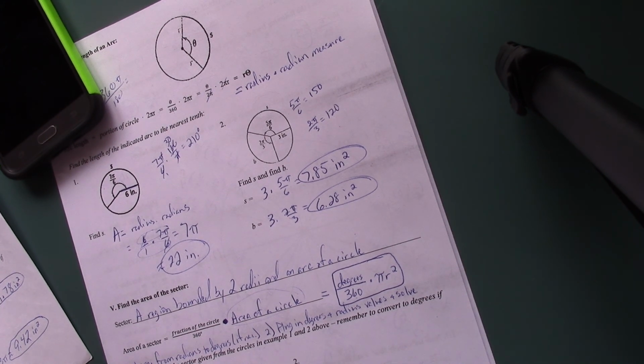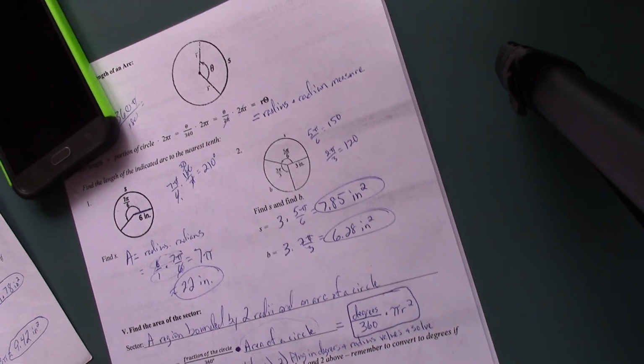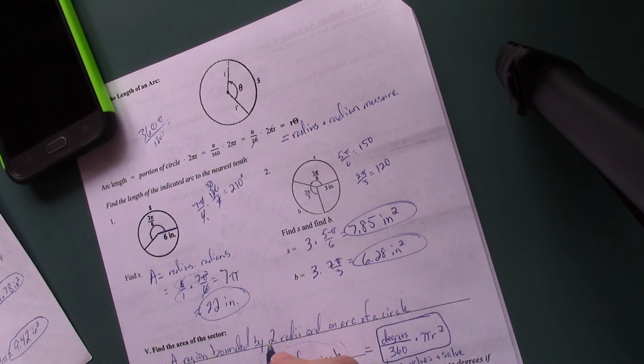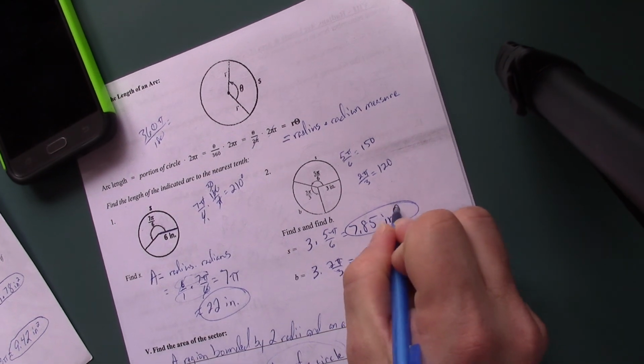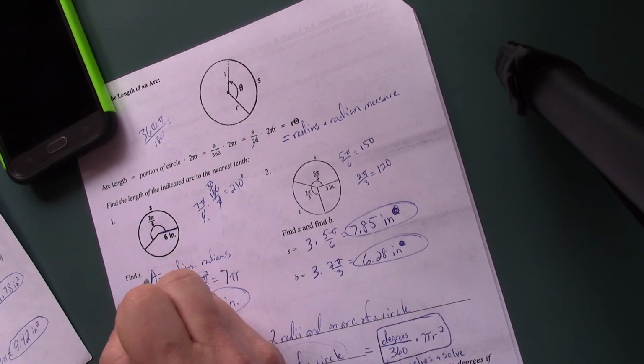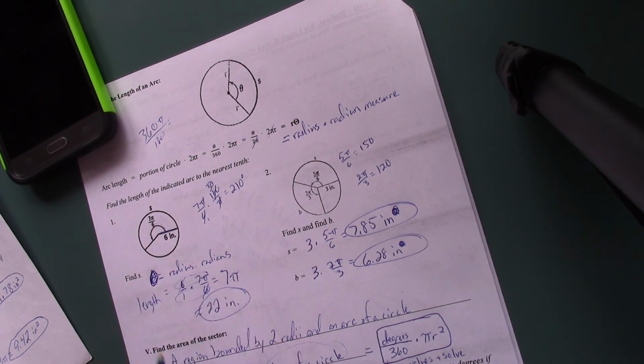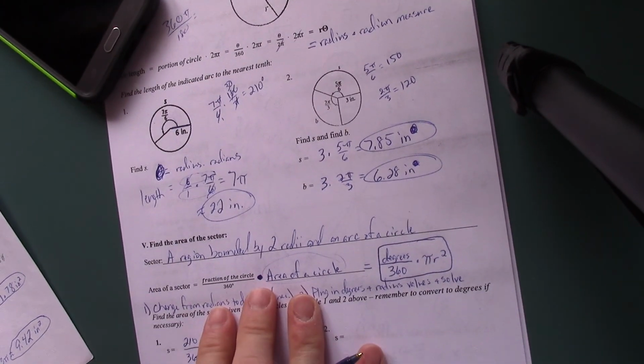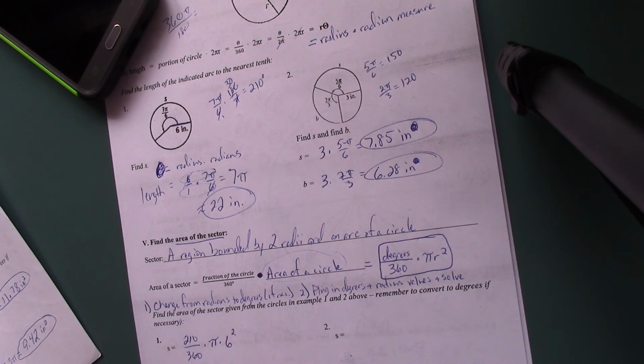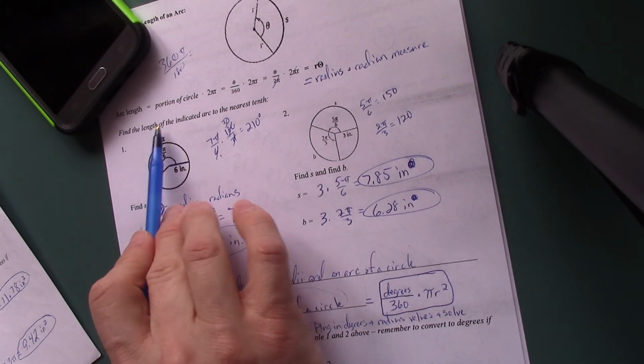65.97. And we're finding the area of a sector. So this is inches squared. Okay, I totally messed this up here. This is not inches squared. I'm not finding an area. I'm finding a length of an arc. Sorry, this is where I'm finding area, and this is where I'm finding length of an arc.